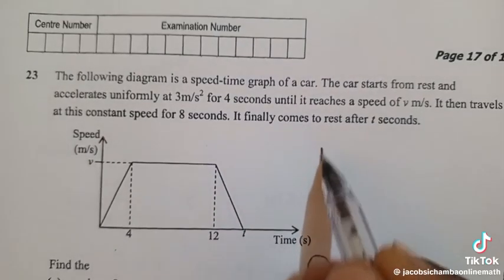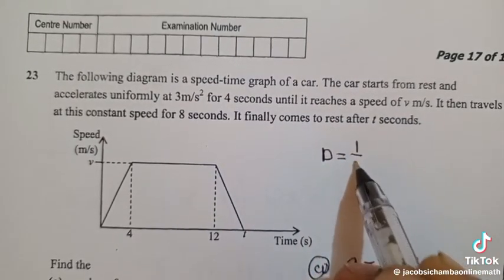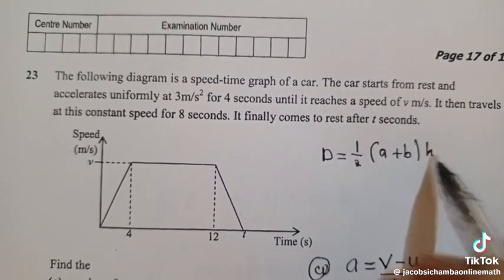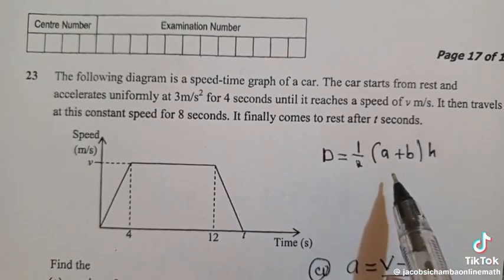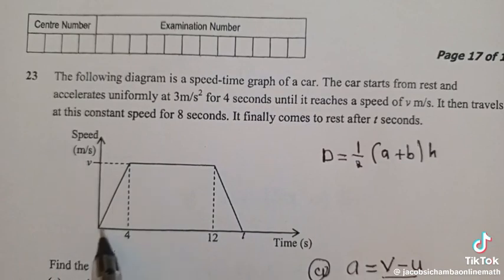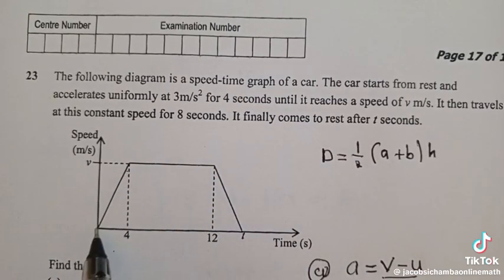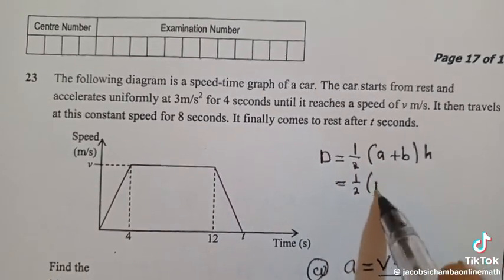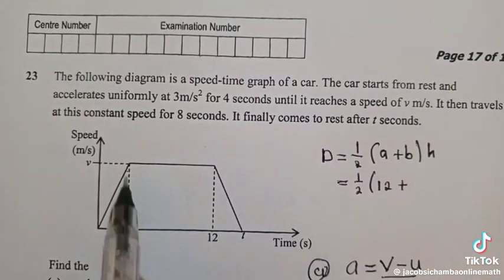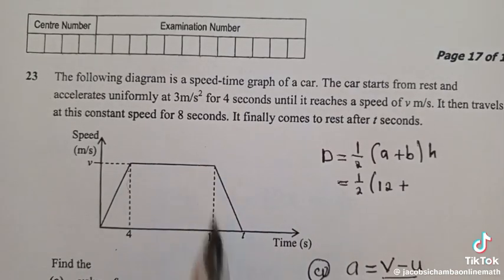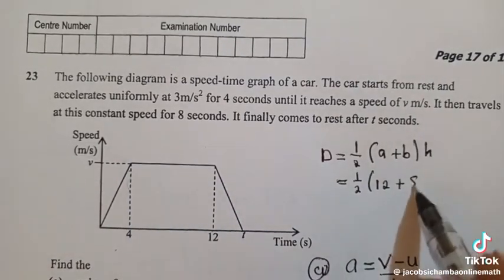So we can say distance is equal to 1 over 2, then we have a plus b times h. This is the formula we use for finding distance when the shape that you're dealing with is a trapezium. So you can see this is a trapezium up to 12. It's a trapezium. So my a will be from here to here. So I'm going to say 1 over 2, and then a is 12 plus b will be the difference from here to here. So I'll say 12 minus 4, which will give me 8.